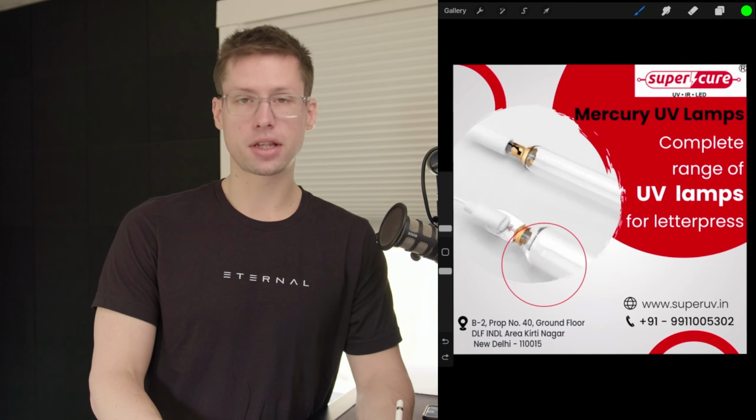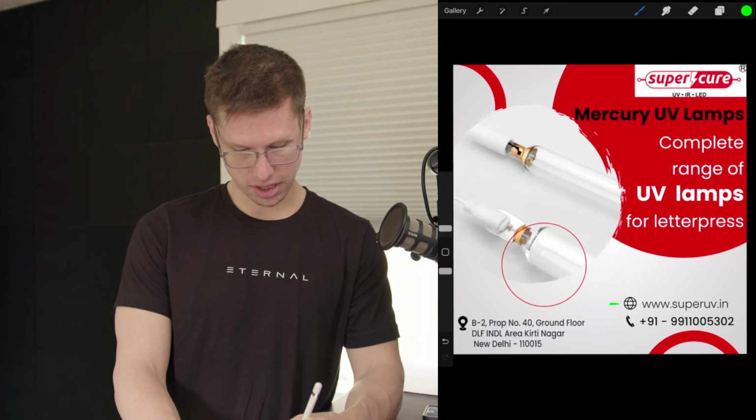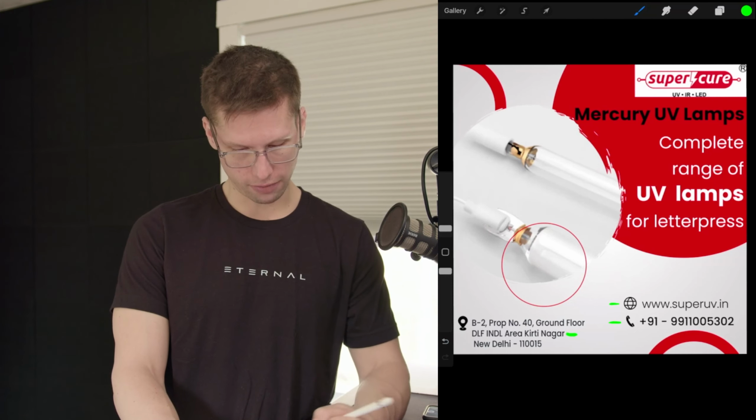And from the looks of it, this post is focused on selling their Mercury UV lamps. This is the single point of focus for this post. And because of that, you want to design the entire post surrounding that singular mission. As you can see here, they have sort of multiple pieces of contact information. They have their website, they have their phone number, they even have their address.